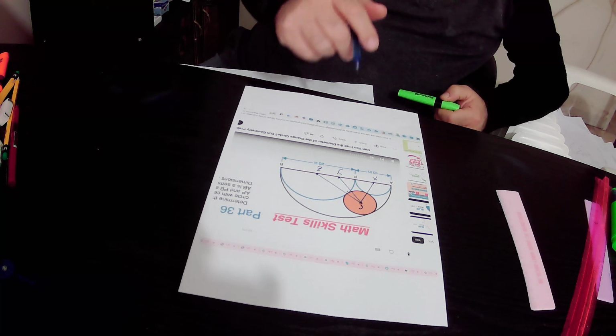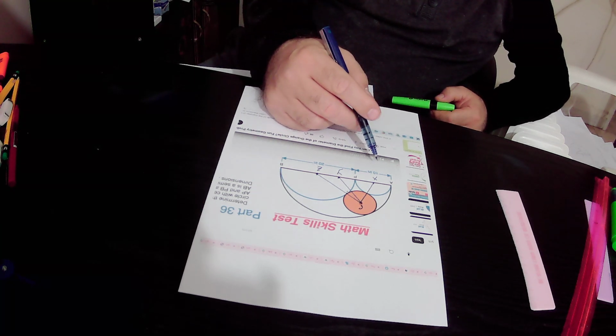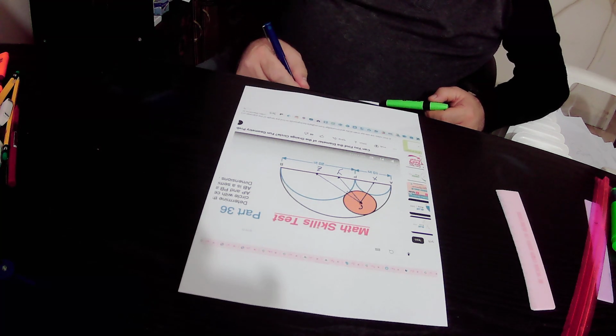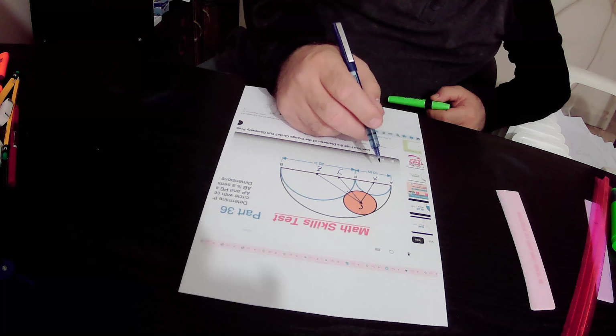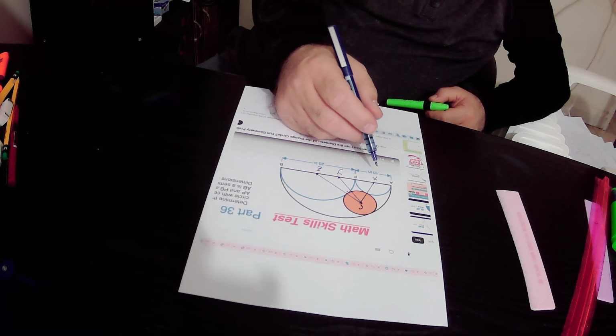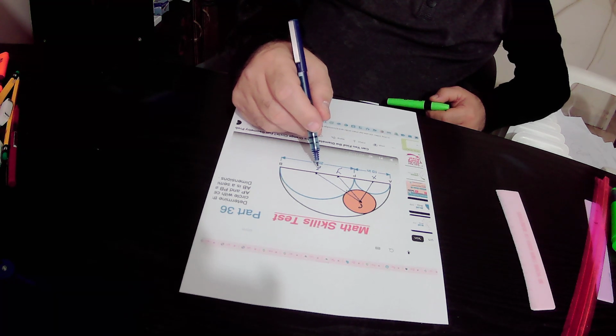And finally, we'll find out the length of line segment XZ. X is the center of the smallest semicircle with radius of 5 units. Z is the center of this semicircle with radius of 10 units.